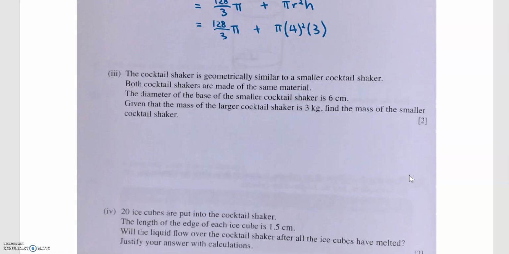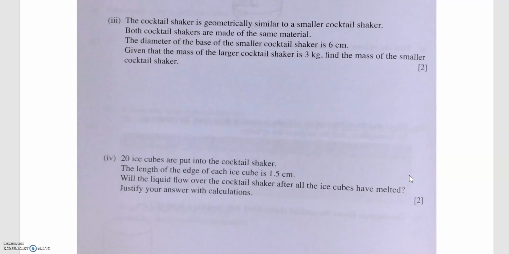The cocktail shaker is geometrically similar to a smaller cocktail shaker. Both cocktail shakers are made of the same material, and the diameter of the base of the smaller cocktail shaker is 6 cm. What we have here, the diameter of this cocktail shaker is 8 cm. Given that the mass of the larger cocktail shaker is 3 kg, find the mass of the smaller cocktail shaker.